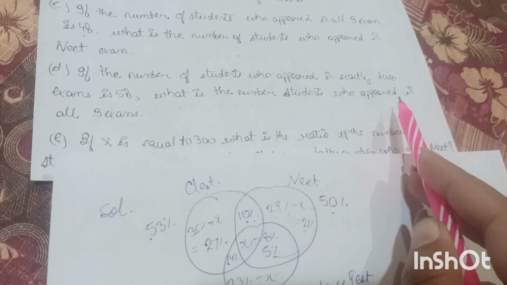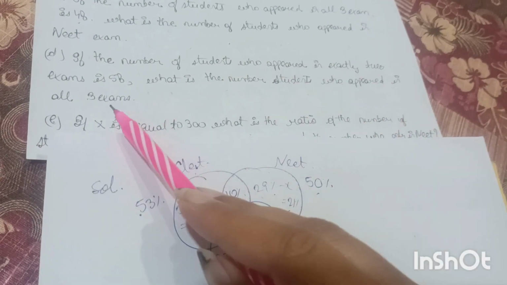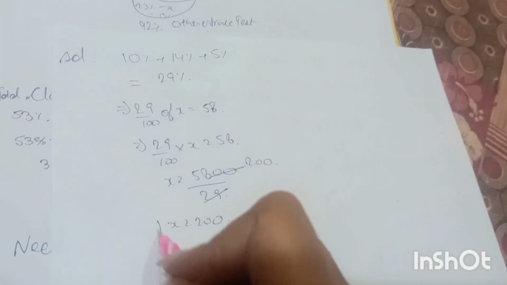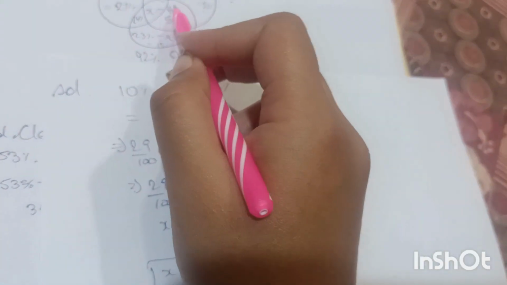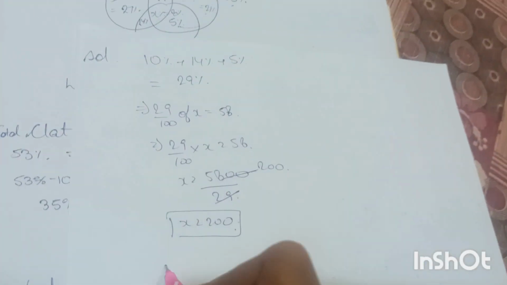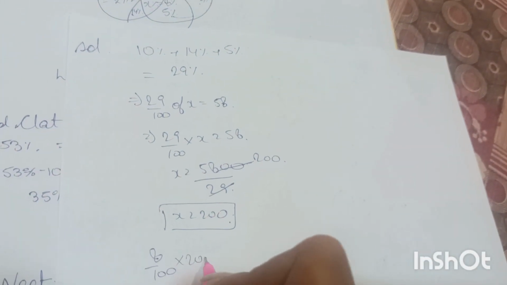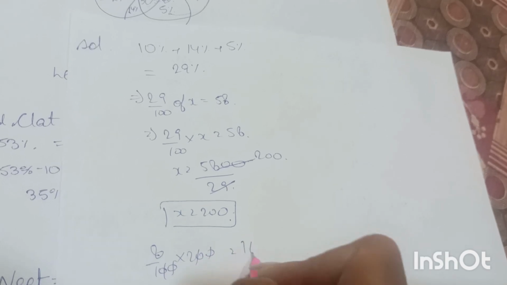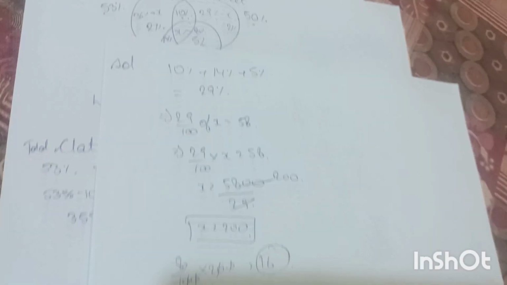So now we have to find the students who appeared in all three. This is the total students. All three is 8%. So 8 upon 100 into 200. When you cancel it, you will get the value as 16. So students who appeared in all three examinations is 16.